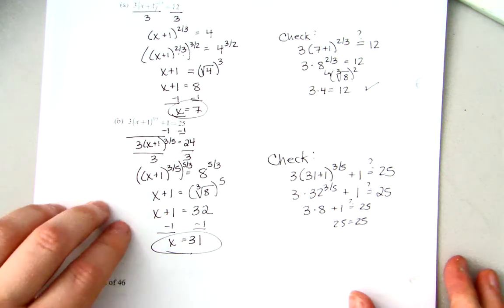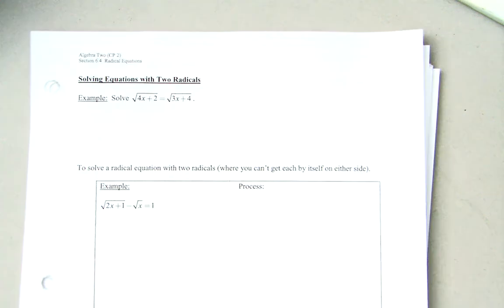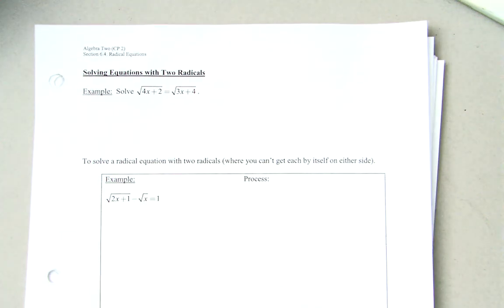Next type of equation: equations that have two roots in them. So we are on page 19. There are two types of equations that have two roots. One type is very easy, and one type is as tough as they're going to get. The one on the top, I'm not even going to give you directions. What do you think you would do? Square both sides, and then solve, and when you're done, what should you do? Check. There is nothing special in that top equation. Square both sides, and go.